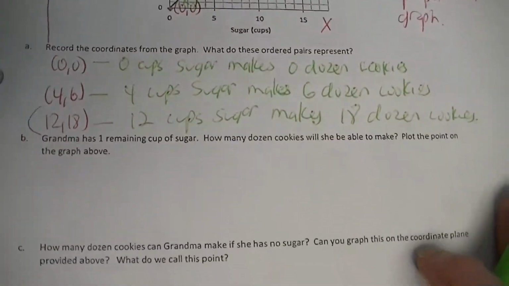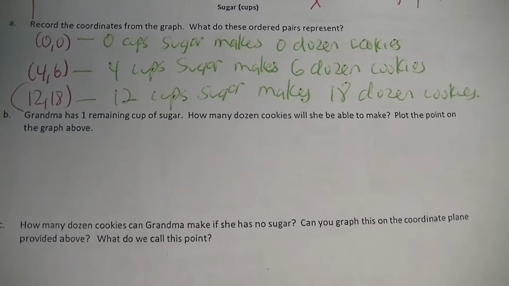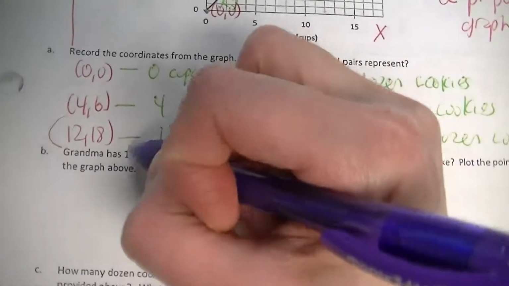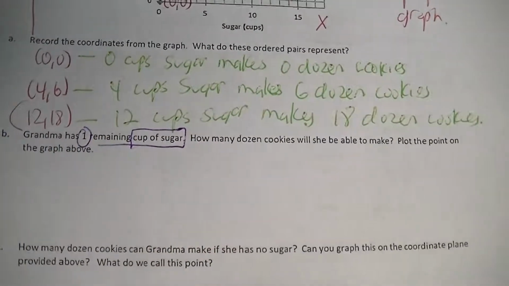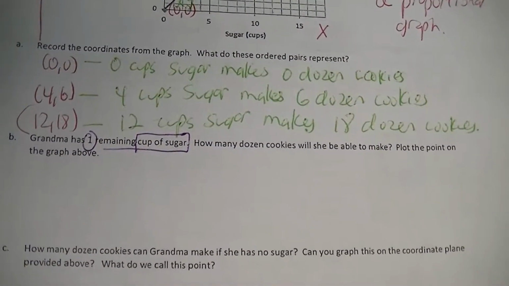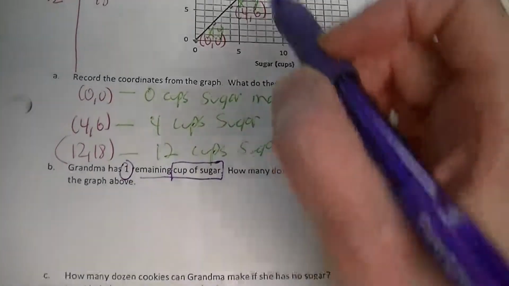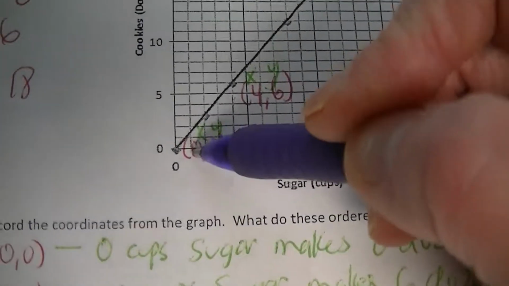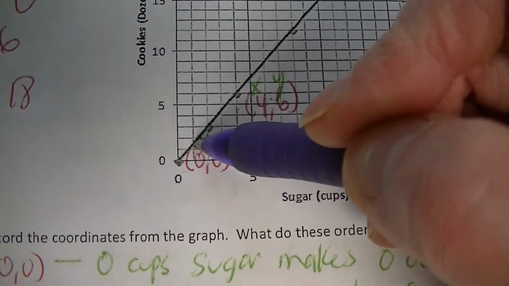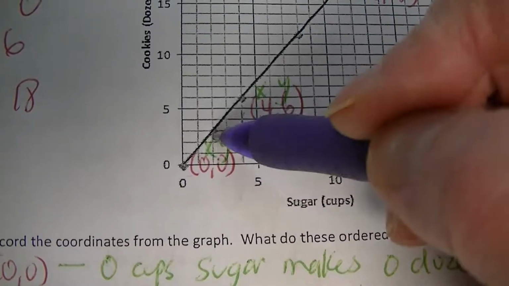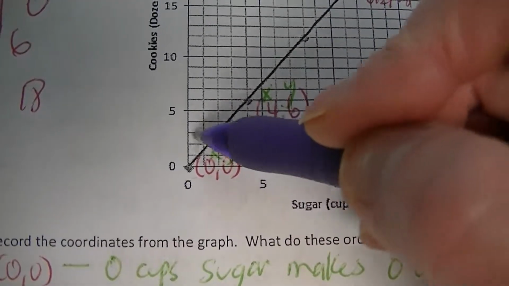Okay, the next part, letter B. Grandma's got 1 remaining cup of sugar. Oh no, Grandma. How many dozen cookies will she be able to make? So let's start there. She's got 1 cup of sugar left, so it's right there. How many dozen cookies is she able to make? You see how it's not at a perfect intersection with the grid like this one or this one? That makes it a little bit more challenging.